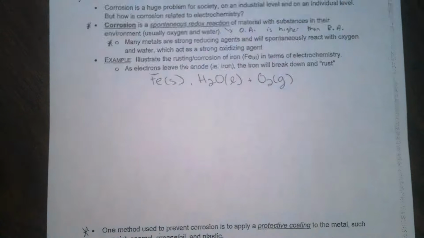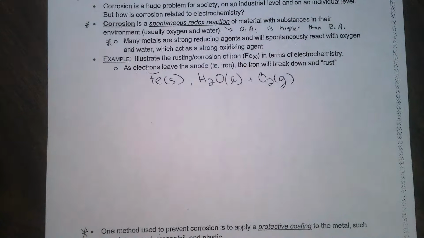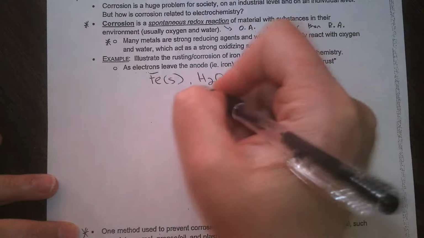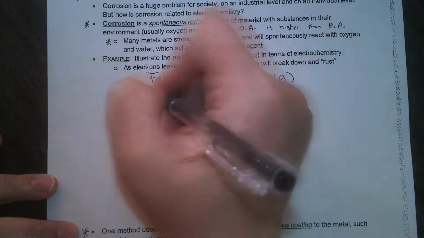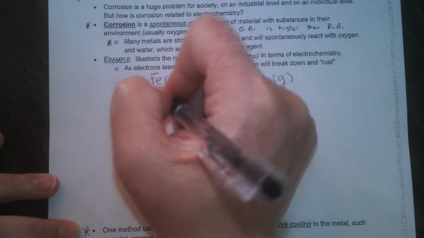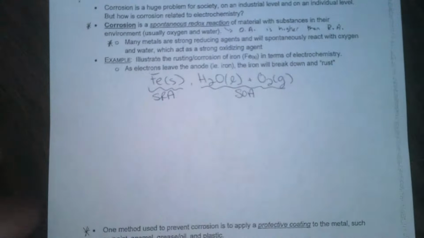That's what it said. Many metals are strong reducing agents, will react with oxygen and water. It also says that these are strong oxidizing agents, and this is a strong reducing agent.